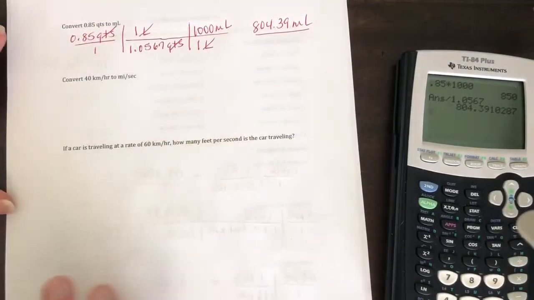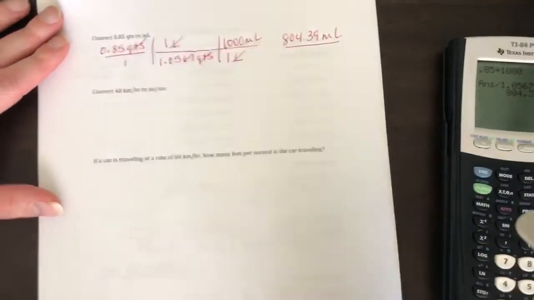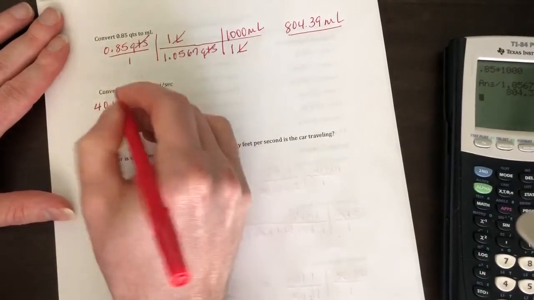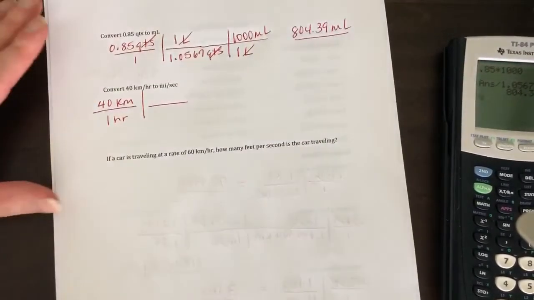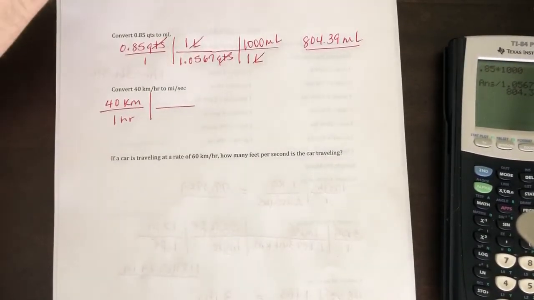Okay? Now, the next 2 questions, you will for sure have one of these on your test. I can guarantee it. You might even have 2. So I need you to make sure you pay attention. These are called rate questions, okay? So, on a rate question, you have something per a time unit. So what we're going to do is we're going to try and convert our top unit first, okay? I want to get kilometers to miles.